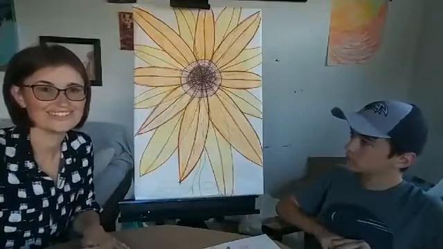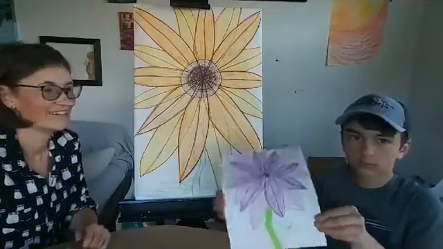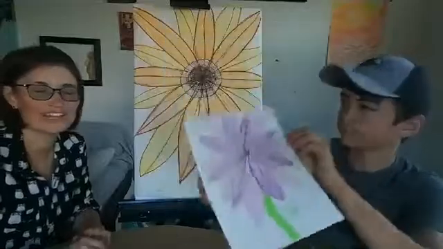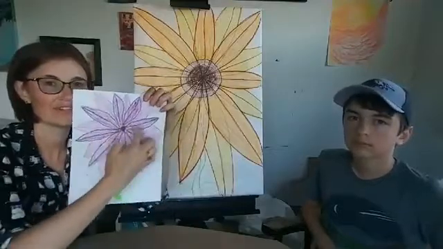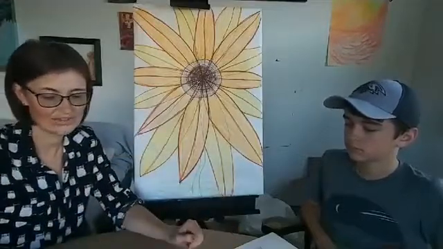How'd you guys do? Reed, can we see yours? So Reed did a tiny center of his sunflower. It looks more like a different kind of flower, but that's cool. If he wanted to, he could make a bigger radial circle outside of that to make it look like the bigger sunflowers in the gardens, or maybe his is more like a dahlia. You guys can do whatever you want.